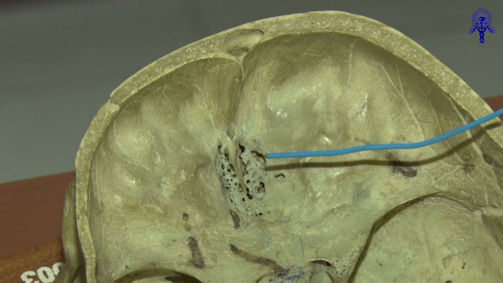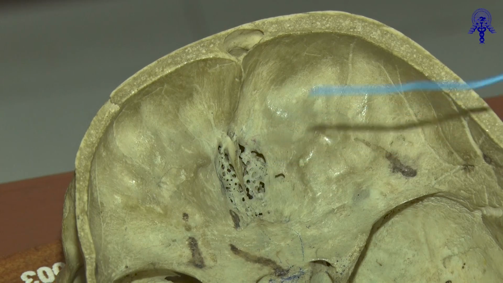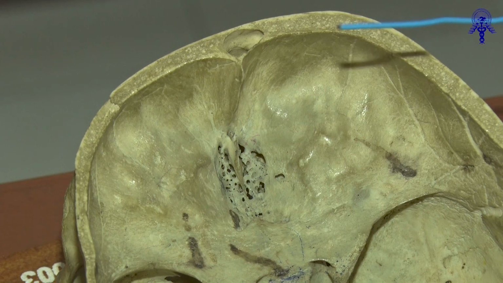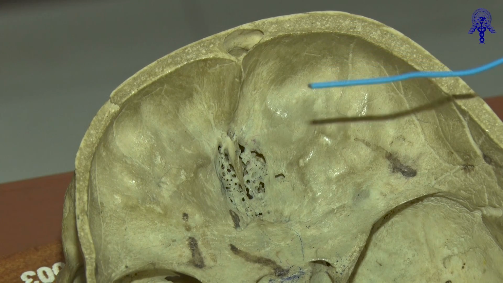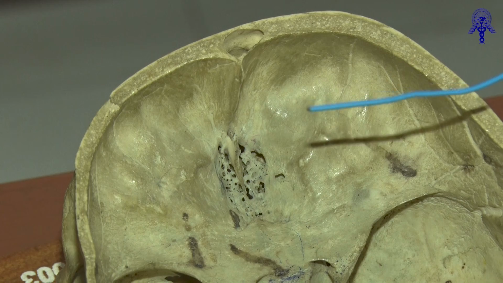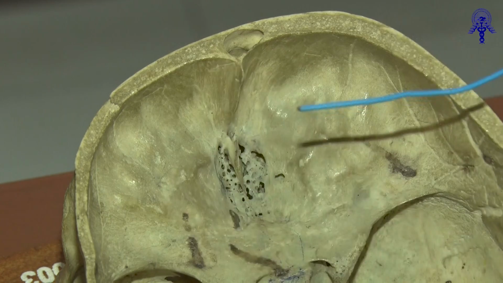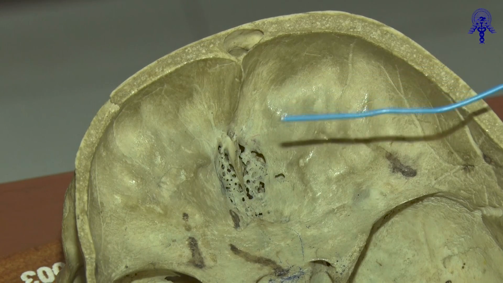And what is the importance of knowing these structures? Nowadays we do surgical resection in the form of endoscopic surgery. Suppose a maxillary tumour extends intracranially; then with the maxillectomy procedure we have to combine an anterior craniofacial resection.